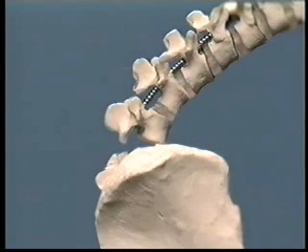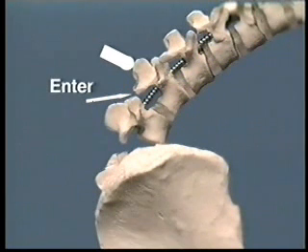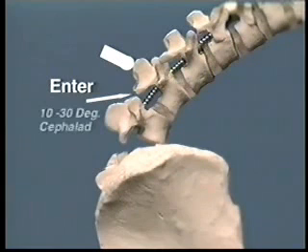When doing an LP, palpate the end of the spinous process and enter there. This entrance gives the greatest accessibility to the cistern. Aim 10 to 30 degrees cephalad. As shown here, you could almost go perpendicular.